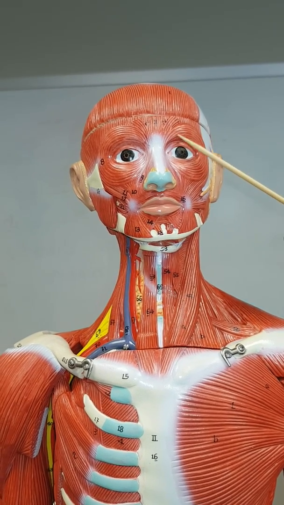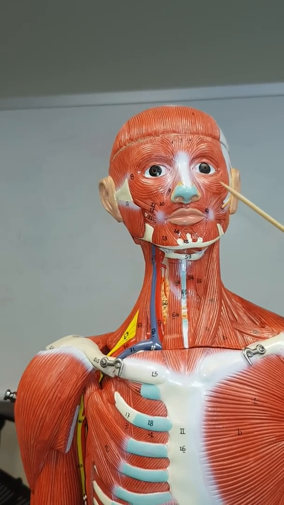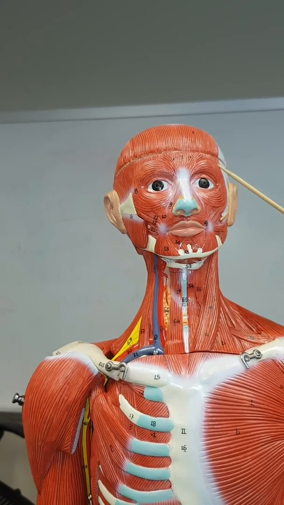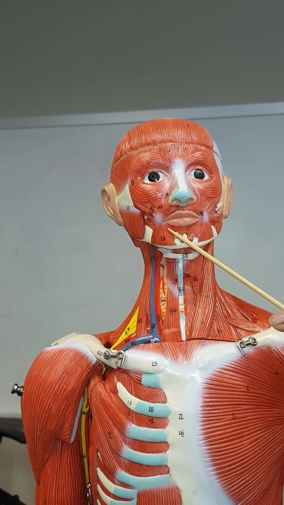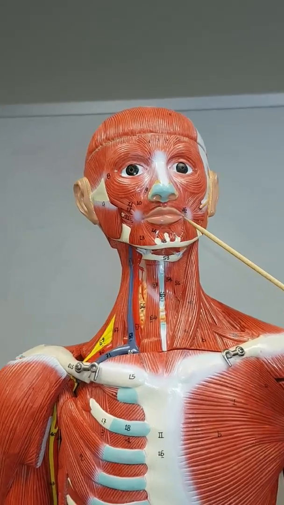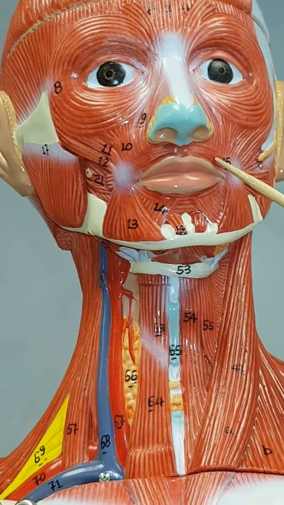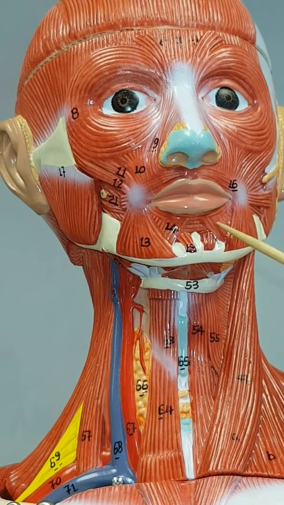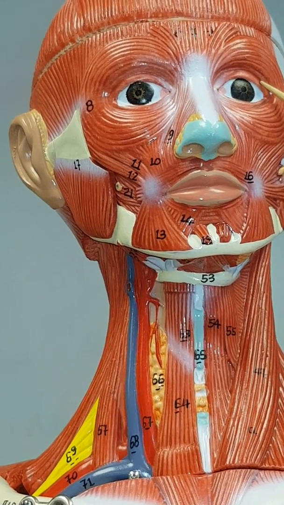So the term has both of those terms in it, and the muscle's name is orbicularis oculi. Orbicularis oculi. Now there's also a circle muscle around the mouth, and that one is called orbicularis oris. So oris means oral, oculi around the eye.